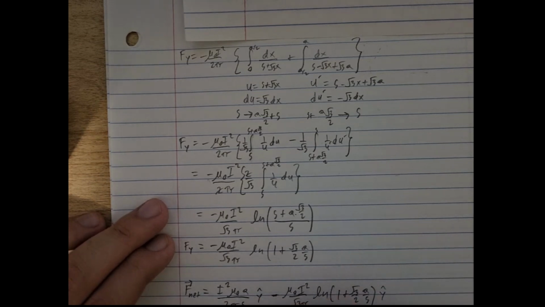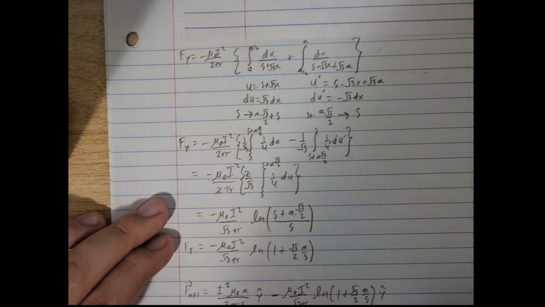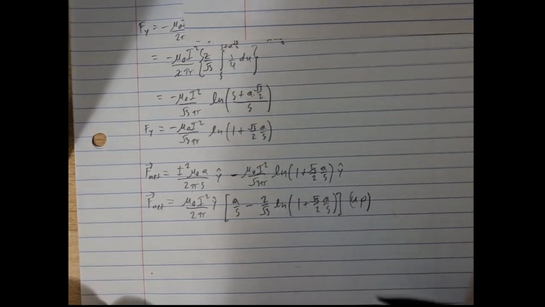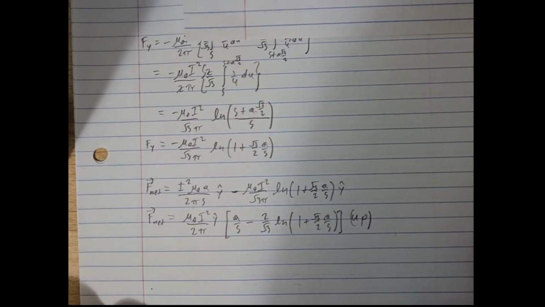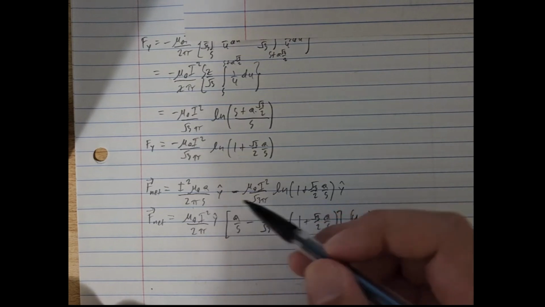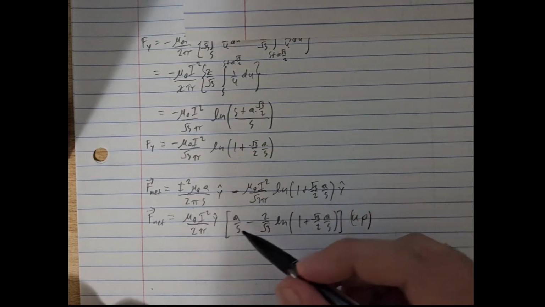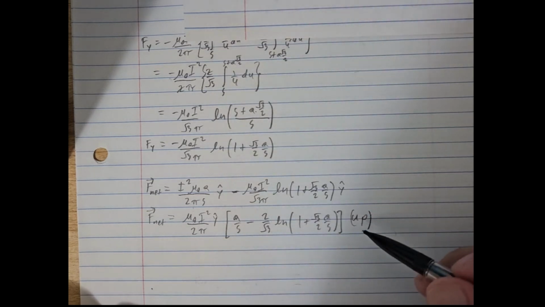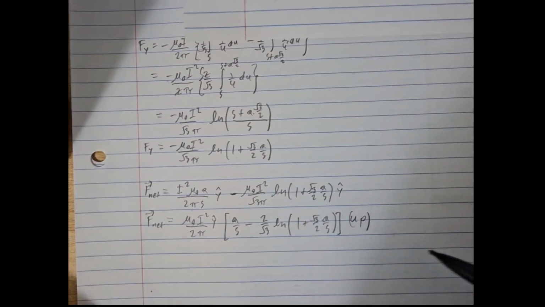And this leaves us with, and I just took out these terms from these and shifted some things around, and that gives us our net force. Thank you.